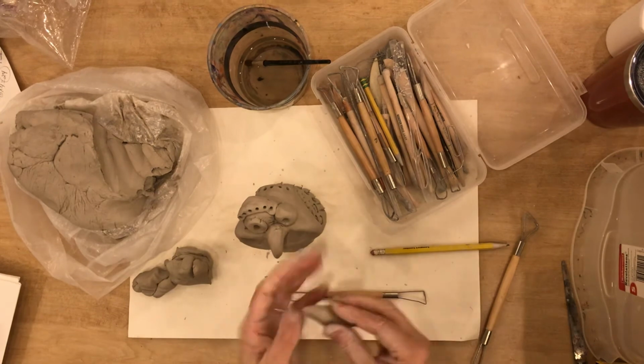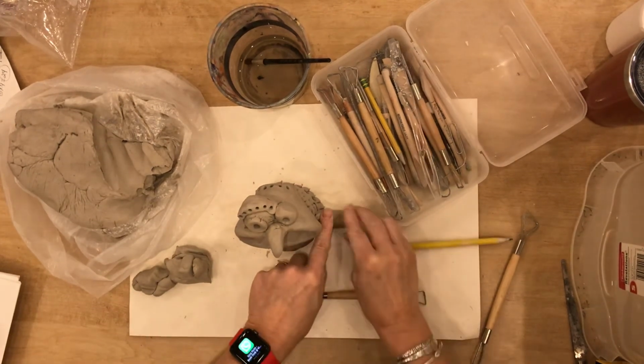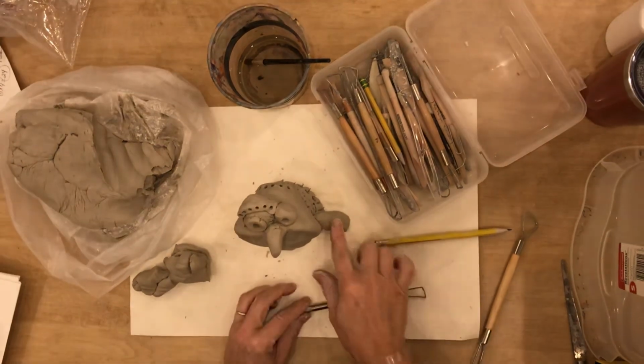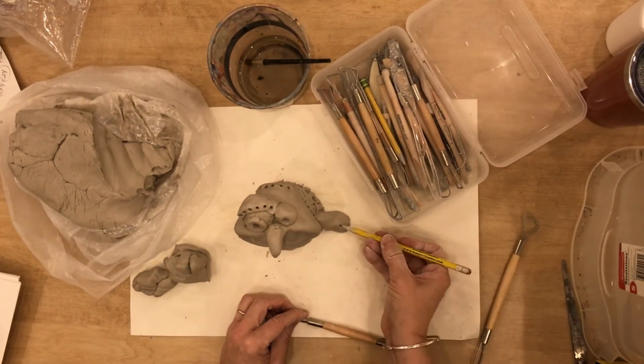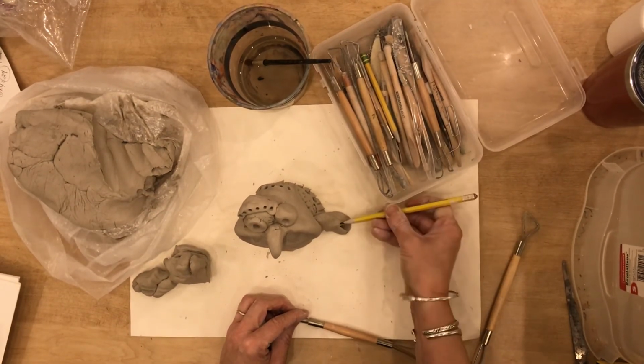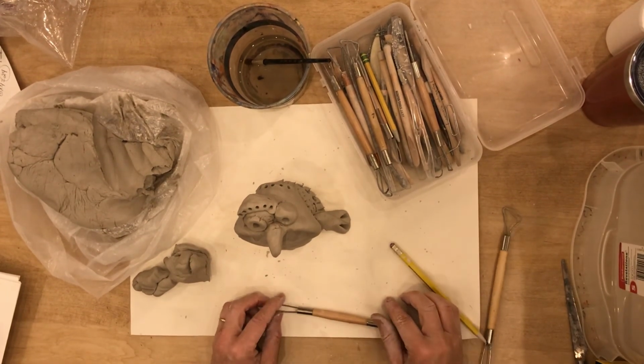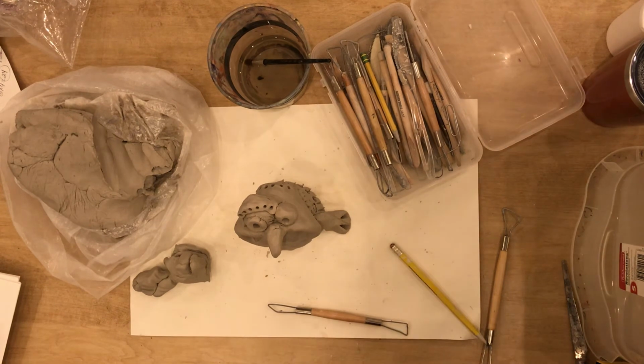If you have a foot, so let's say you have a foot coming out, and you have a foot like this, and this is all attached to your piece, you can take your pencil and you just press down, and you can create like little claws. All right? So those are some other additions you can do when you're completely done building and designing.